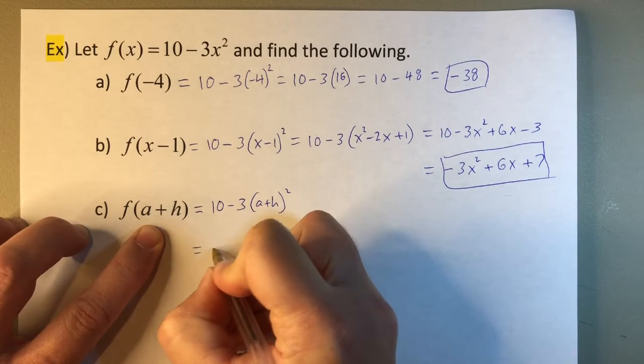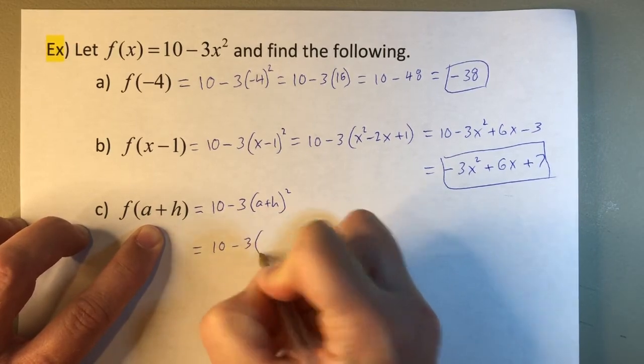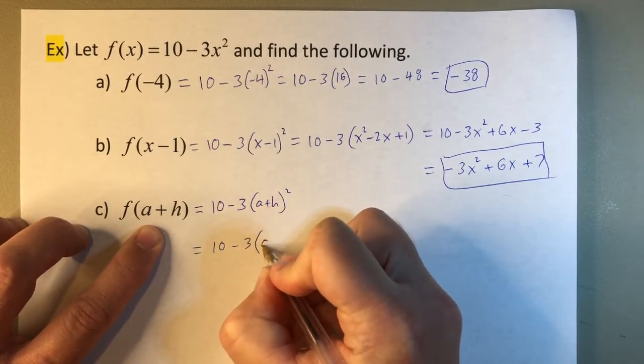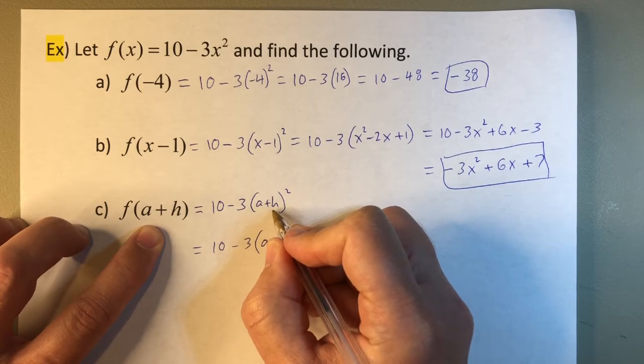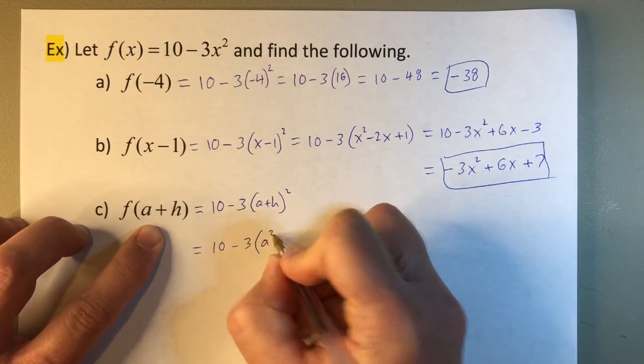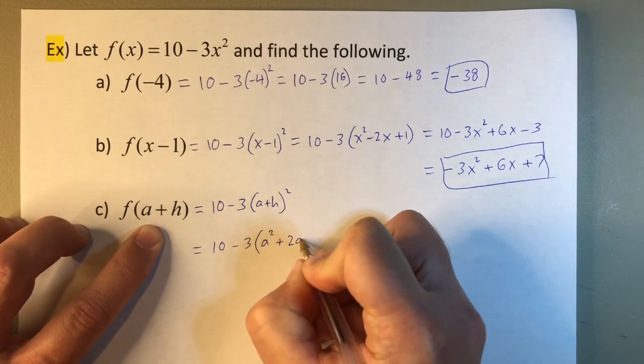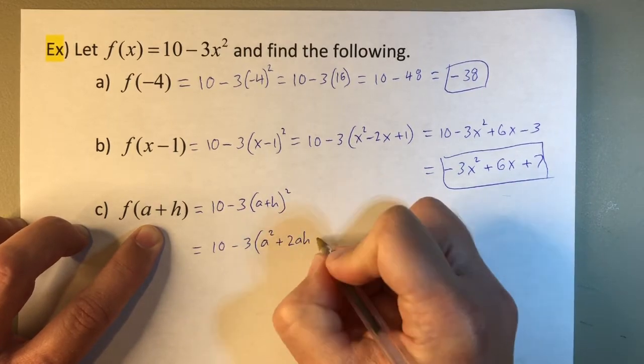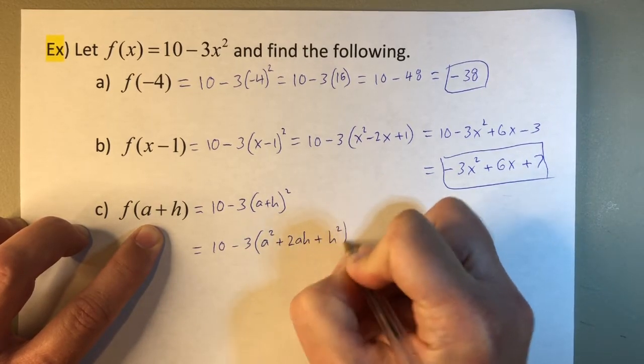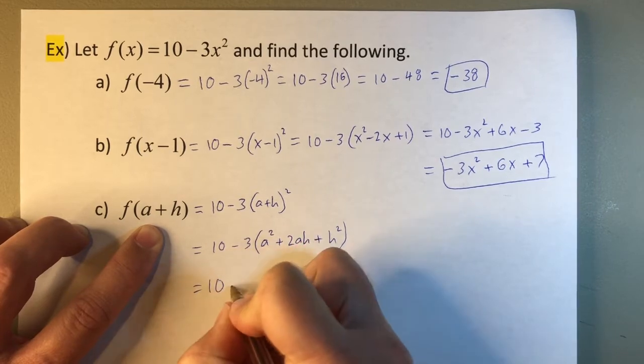All right, so what do we get here? This binomial squared, quantity a plus h times quantity a plus h gives us a squared plus 2ah plus h squared, which will ultimately give us this.